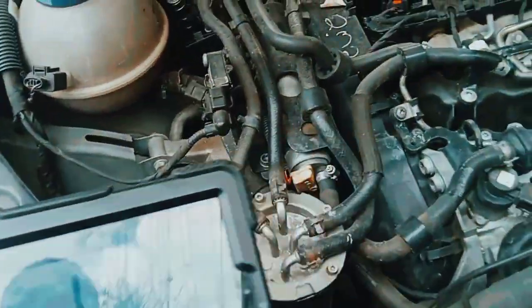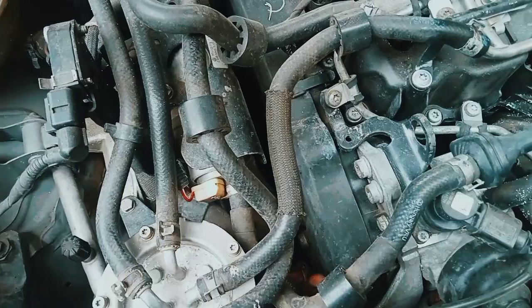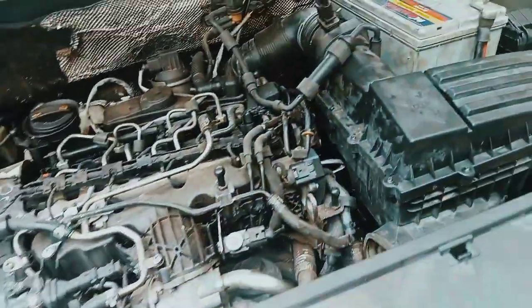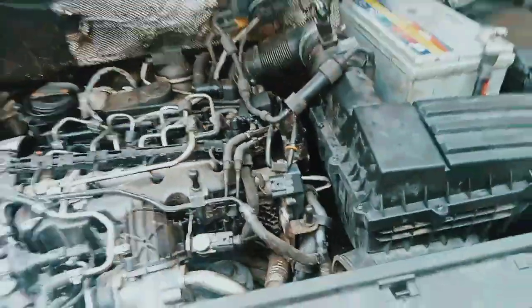So we have two temperature sensors here, the secondary and primary. This is the secondary. Primary was sensor B or sensor 2. Then this is sensor 1. Sensor 1 is here. So I'm going to remove the element, everything here, even the battery, so that we access it.